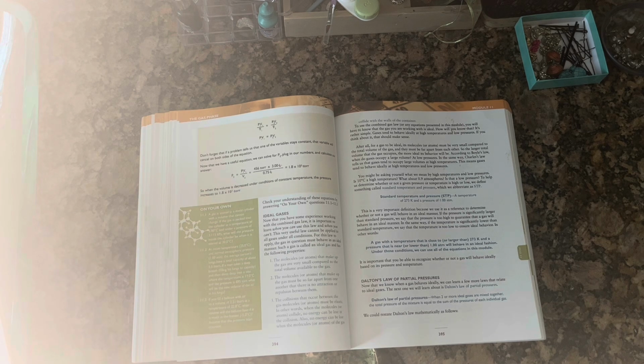Okay? So in order to use the combined gas law, you need to know that you're working with an ideal gas. And the way to know that is to know that gases behave ideally at high temperatures and low pressures. Okay? So what exactly is a high temperature and what's a low pressure?